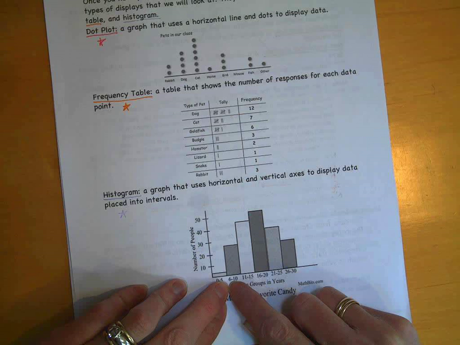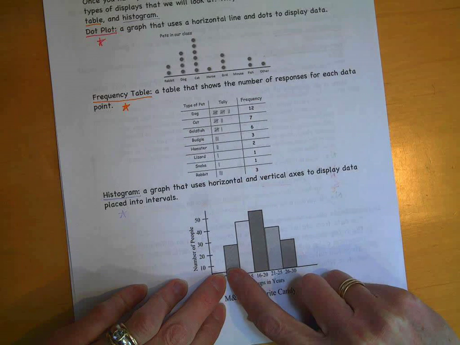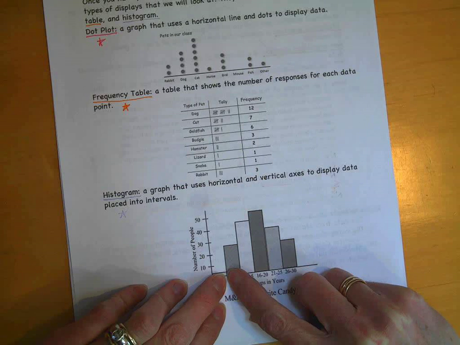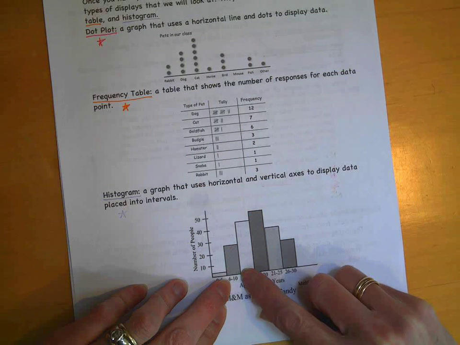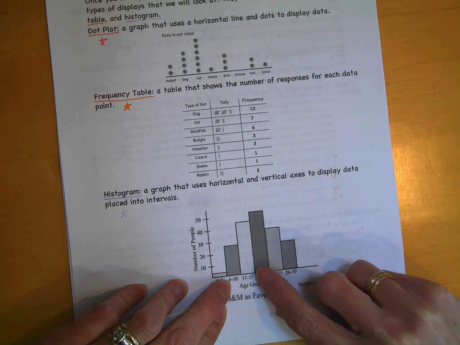So as you see, this one represents 0, 1, 2, 3, 4, 5. We don't have a 5.5. We just go from 5, and then our next number is 6. So this bar is touching this bar because 6 starts right there, and it goes 6, 7, 8, 9, 10.